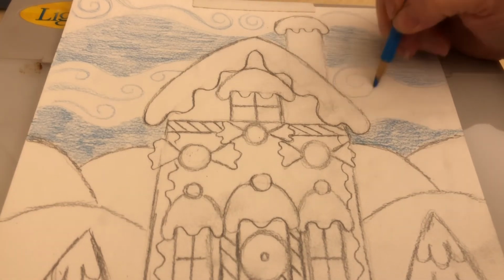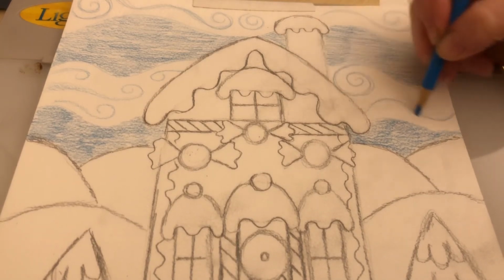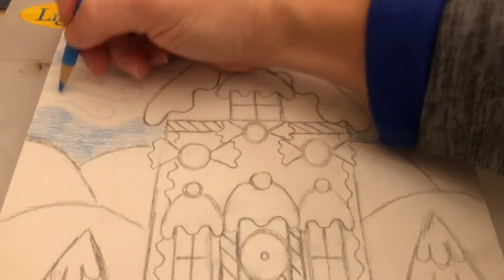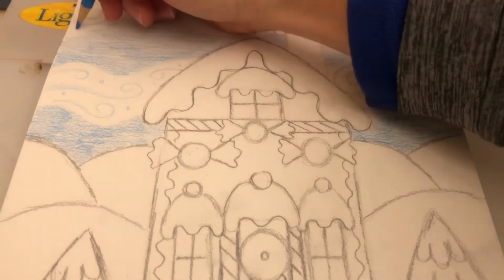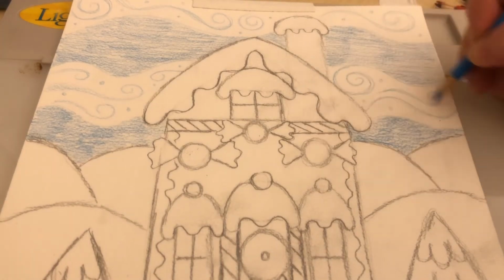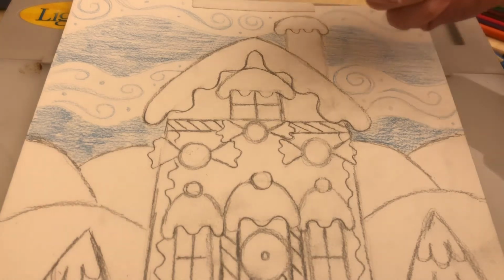I just fill in all this white space. Look at this big spiral here. Fill it in, make a wave, connect it to a spiral. There we go. Now you can add little dots to represent snowflakes. You could always do your snowflakes your way. It's up to you. And then I'm good with that background there.